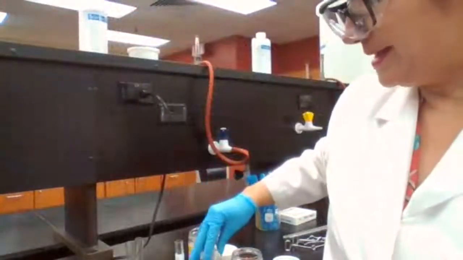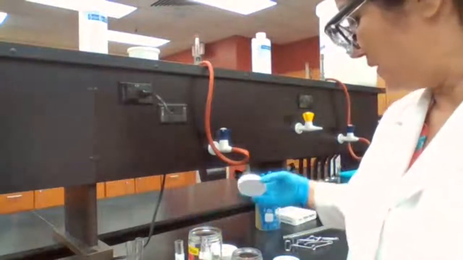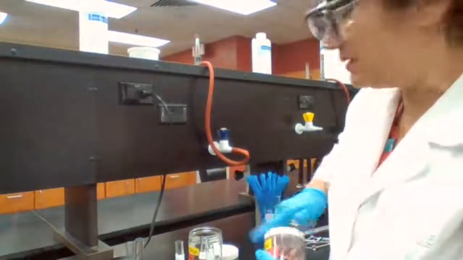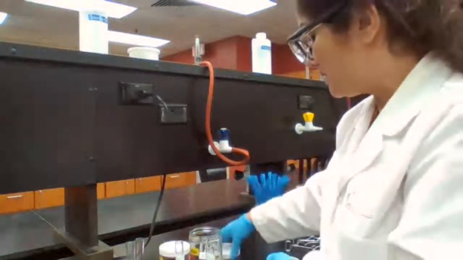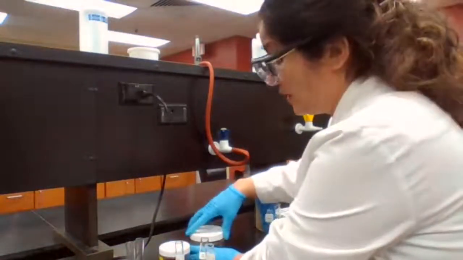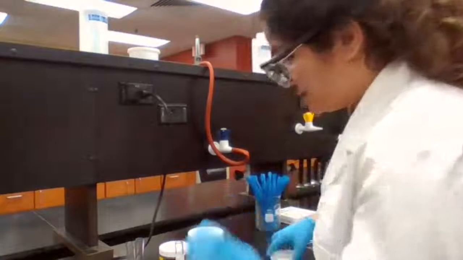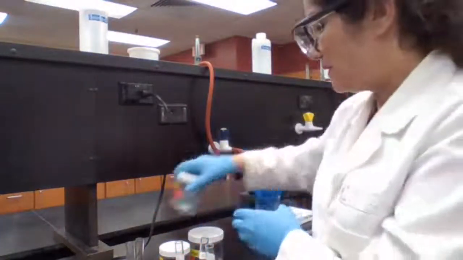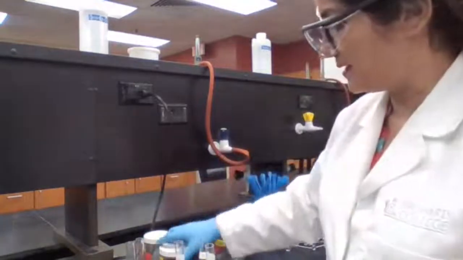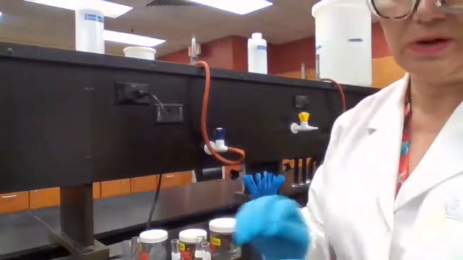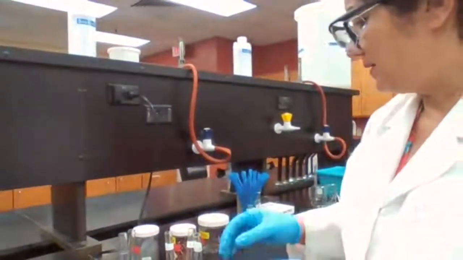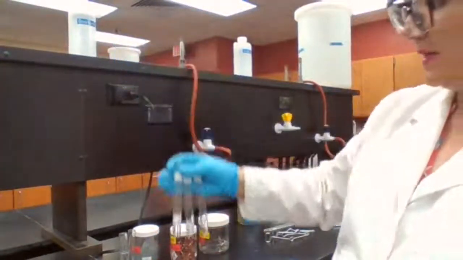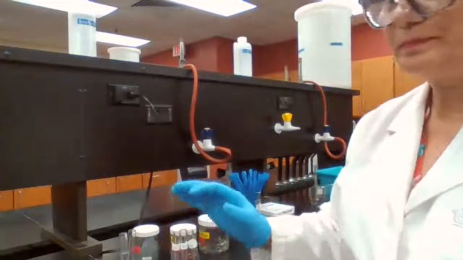And that's why for plumbing, they even use copper that lasts for 30 years without being rusted or without being oxidized. So it's a very stable metal. The only thing that would dissolve the copper is concentrated nitric acid. So we are done with that part of the experiment as well.